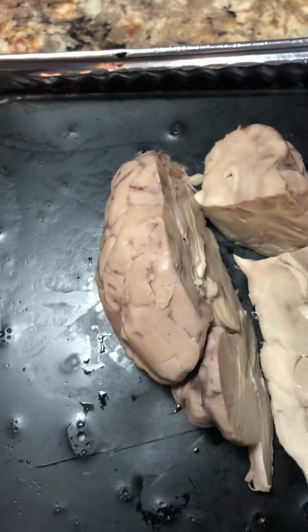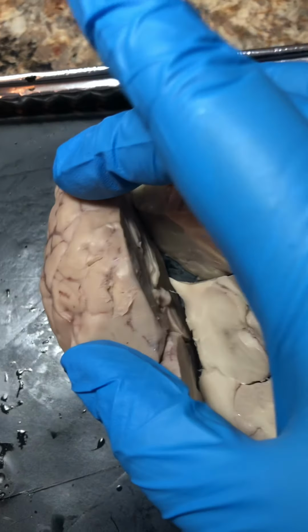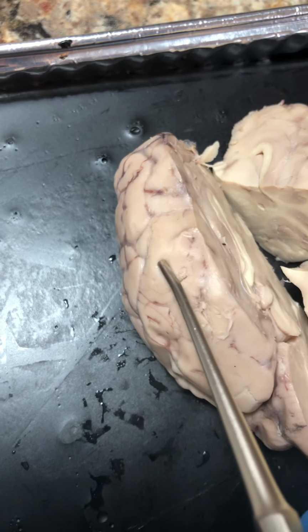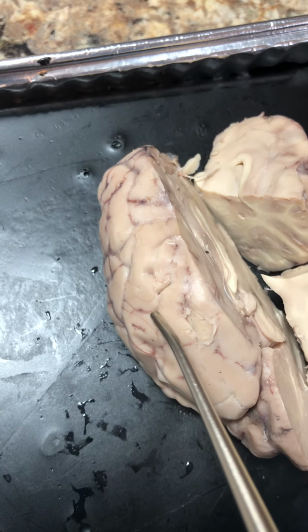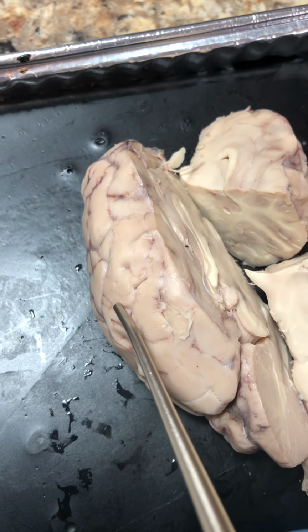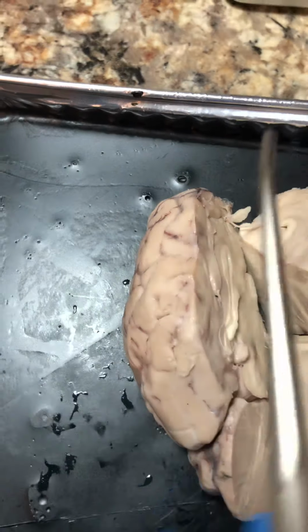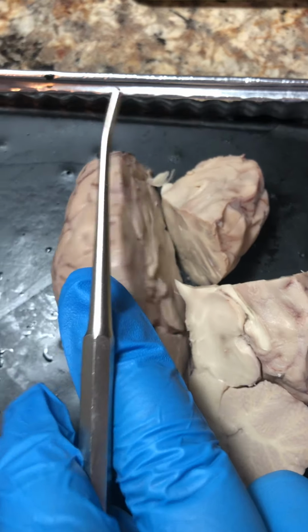The cerebrum, which is the largest portion and anterior of the brain up here, contains gyri. They're folds of the cerebral cortex. And the sulci are the little grooves in between the gyri. The medial longitudinal fissure is what I cut down the middle, separating the left and right hemispheres.